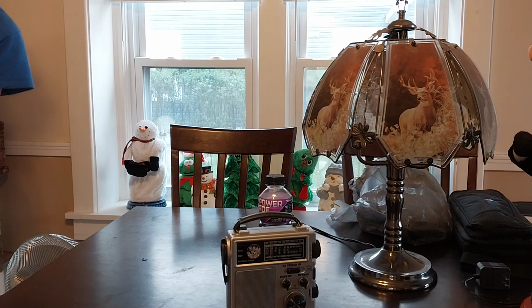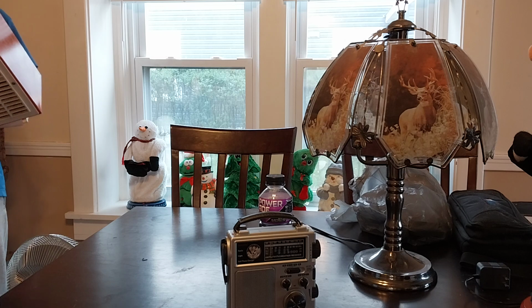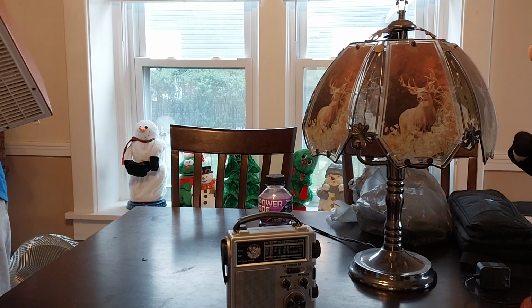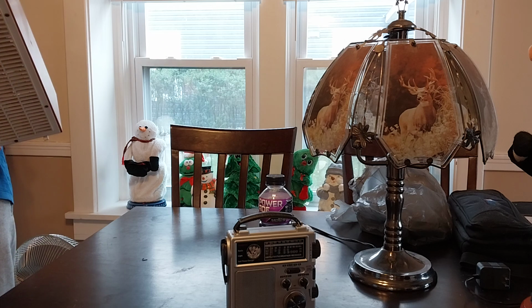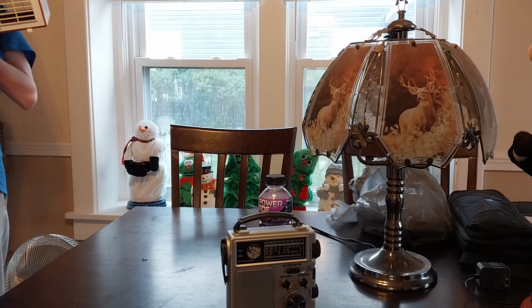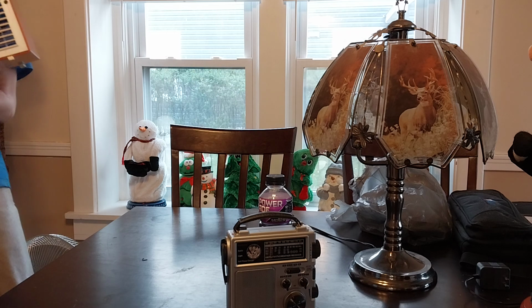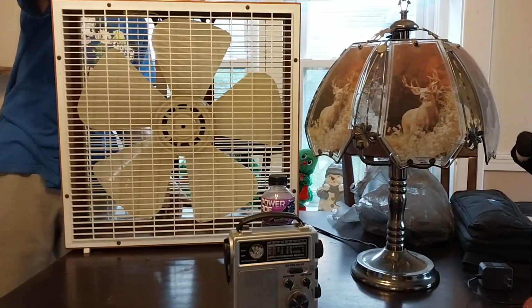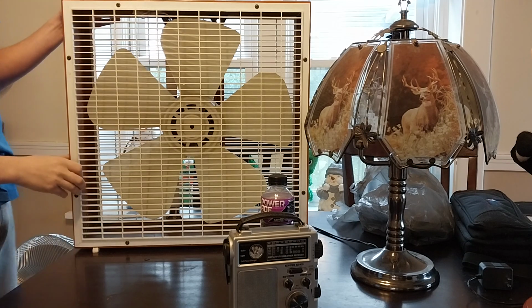Let's see if I can get an amp reading on the motor. It should say something. The sticker says 3 amps. So this fan here draws 3 amps. It's a lot bigger than the other ones.